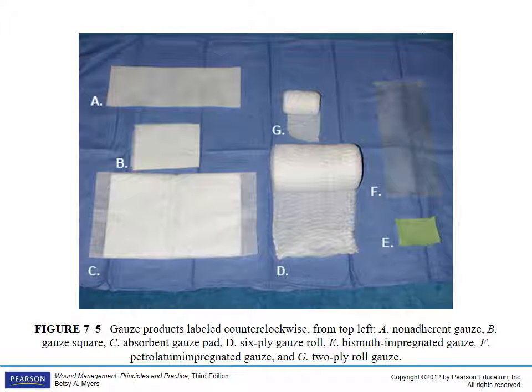This is the same slide that we saw earlier. So I'm just going to keep going on this one.